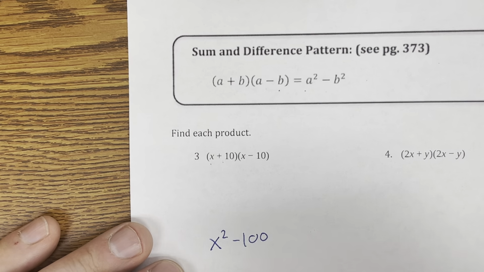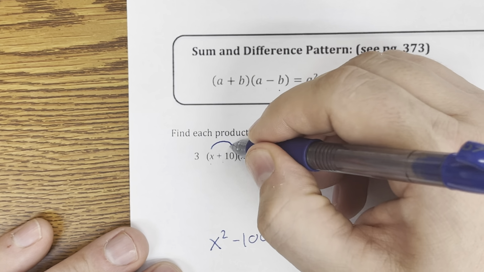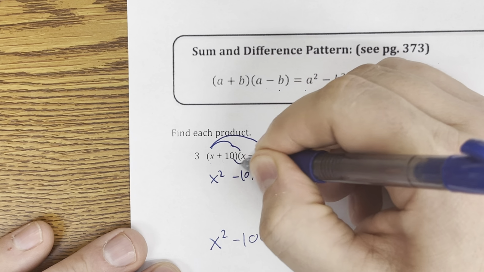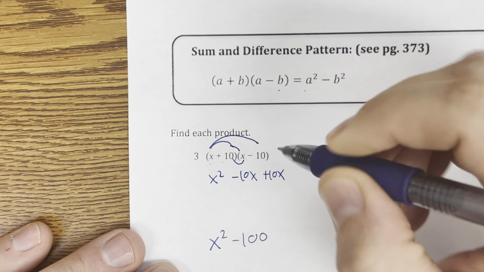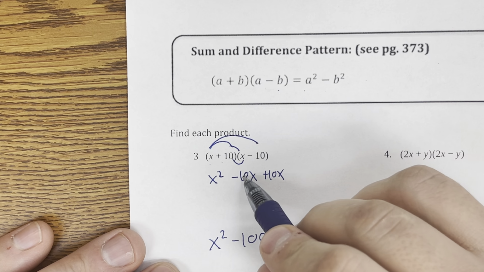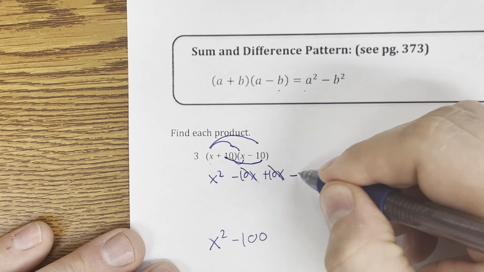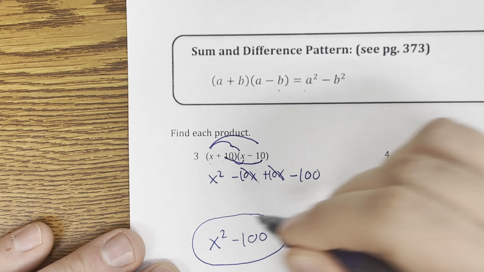Now, seeing how that works, you could always FOIL it too. X times x is x squared minus 10x plus 10x. These cancel each other out. Positive 10, negative 10, gone. 10 times negative 10 is negative 100, and we got it right.